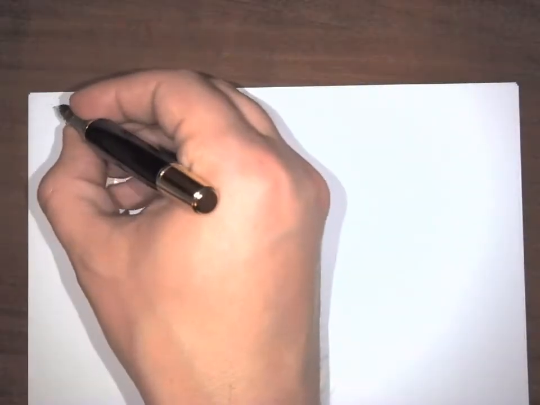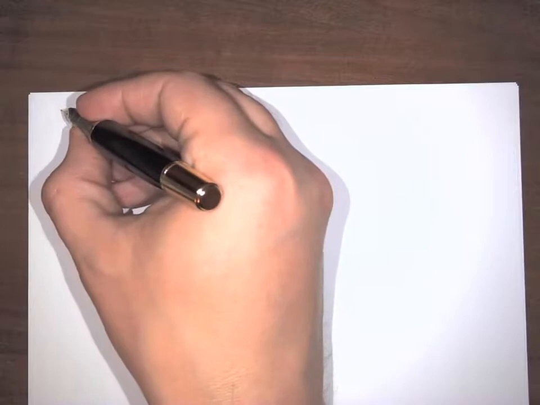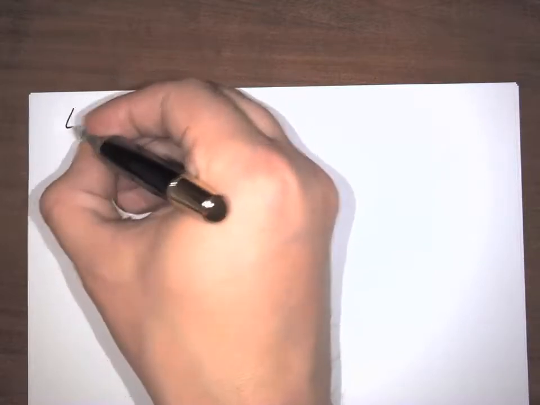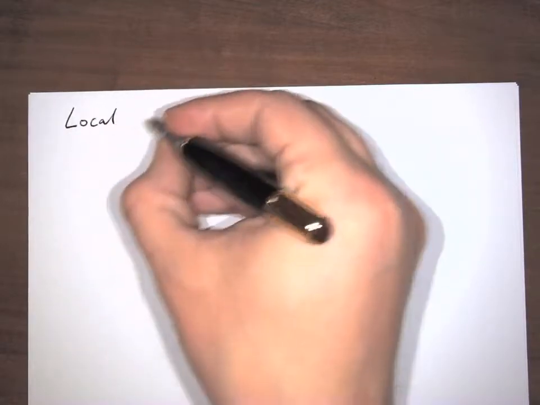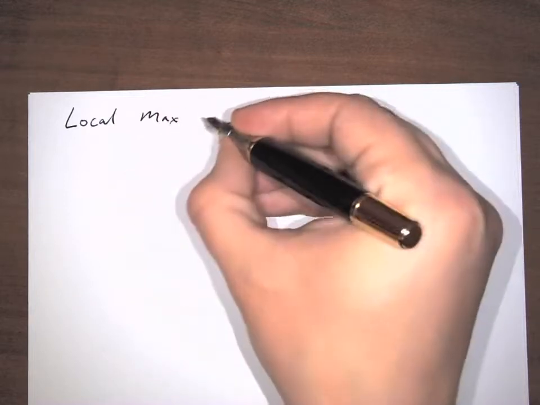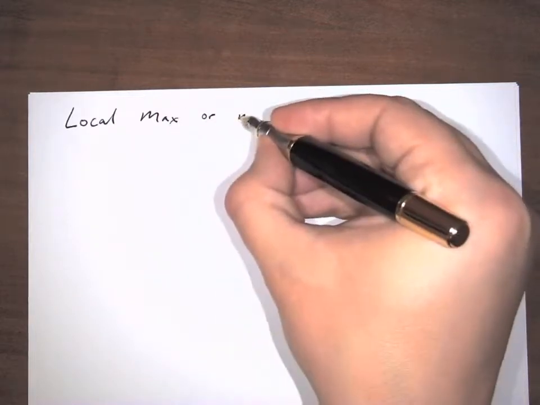And now the last part of this section, the last item on the agenda, is the phenomenon of extreme values, either local extreme values or absolute extreme values. So let's start with local, max or min.